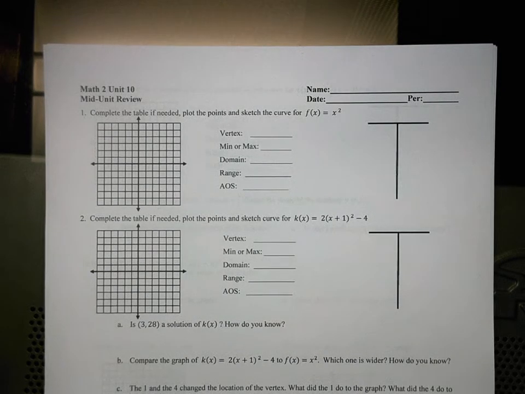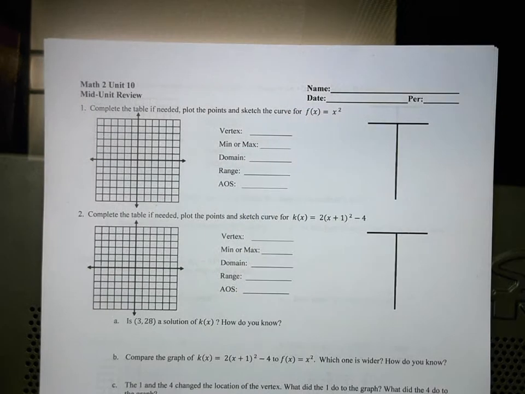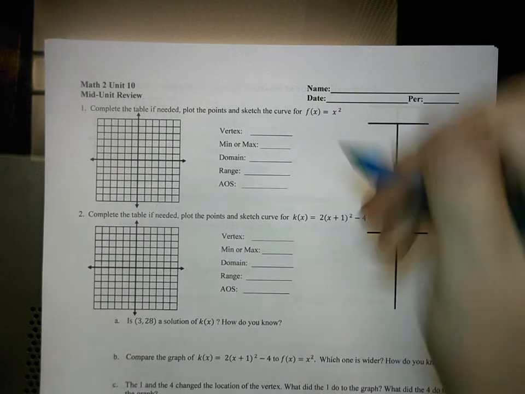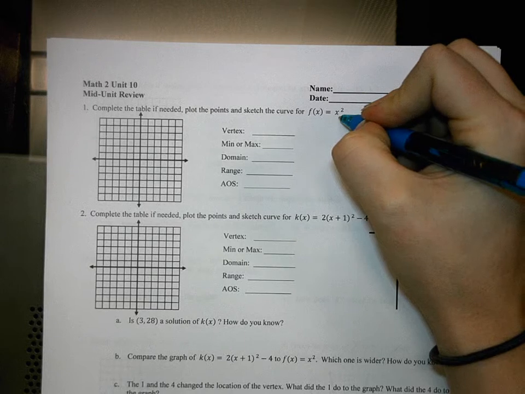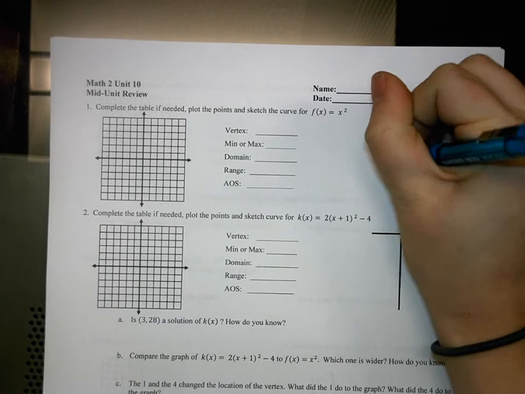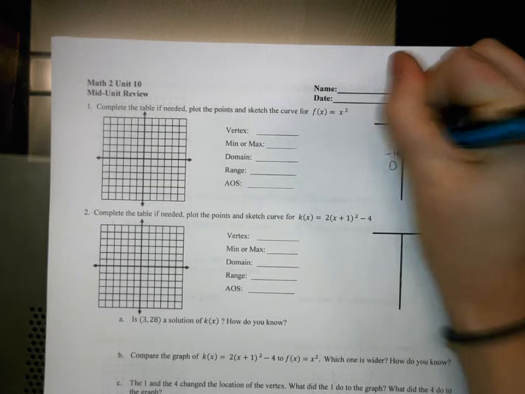Okay, so this is the Unit 10 mid-unit review. Number 1, complete the table if needed. Plot the points and sketch the curve for f of x equals x squared. So if you know the vertex, you can plot it. Otherwise, you need to find the vertex, and we can do that by plugging in some points.